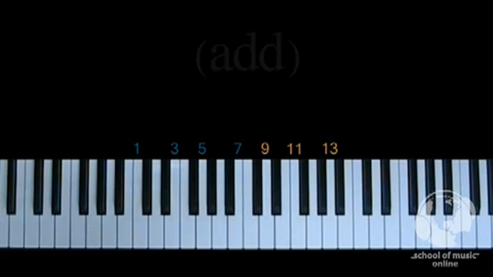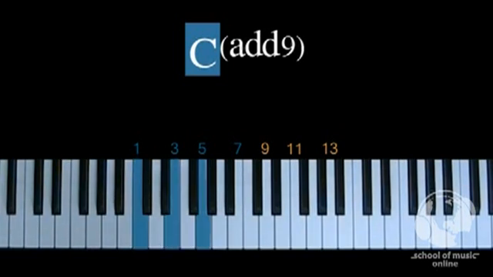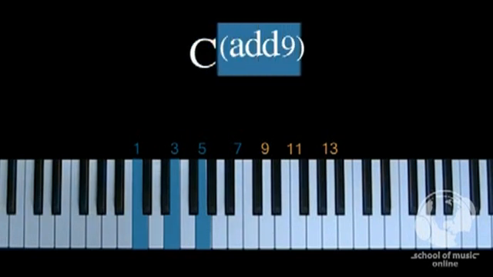For example, C add 9. It's just a C major triad. Notice that there's no quality of chord marked after it. So it's just a C triad, a C major triad. But the specific instructions are we're being told to add a 9th into it.